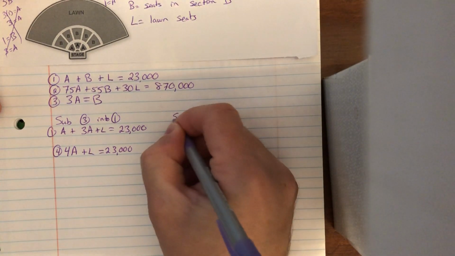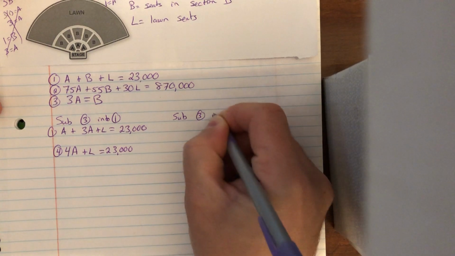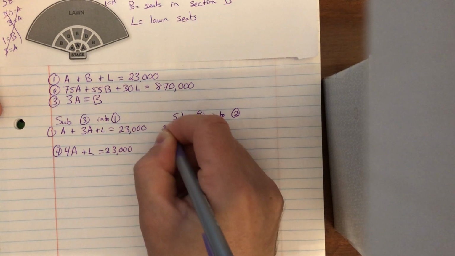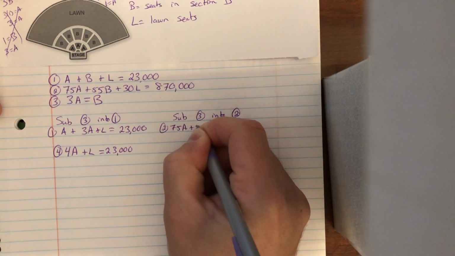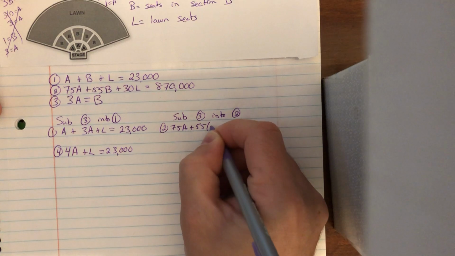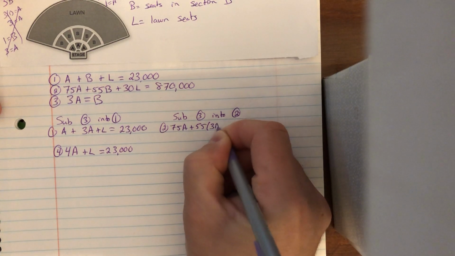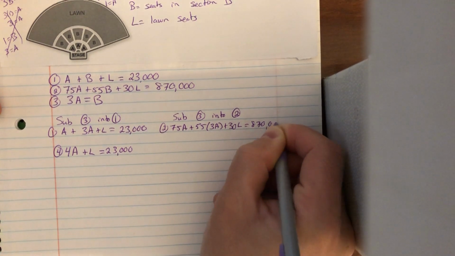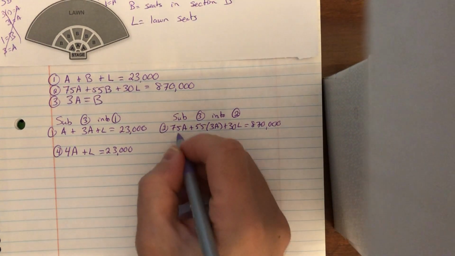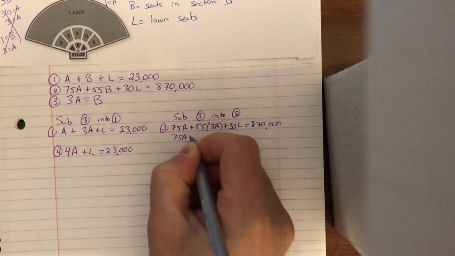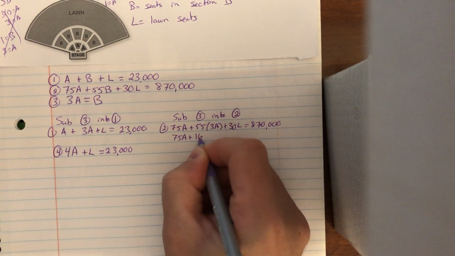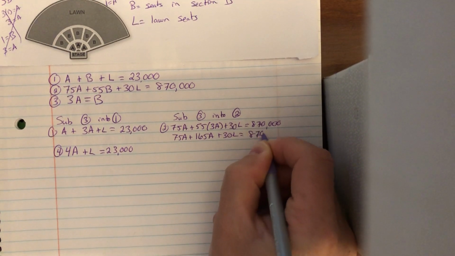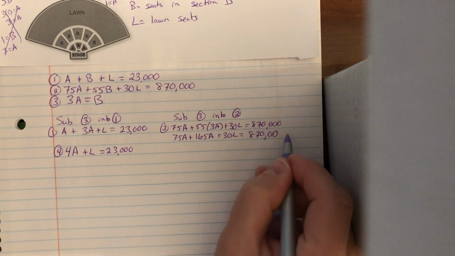I'm also going to substitute equation 3 into equation 2. If we now do our multiplication, this is 165A plus 30L equals 870,000.